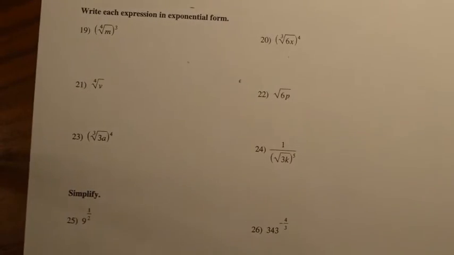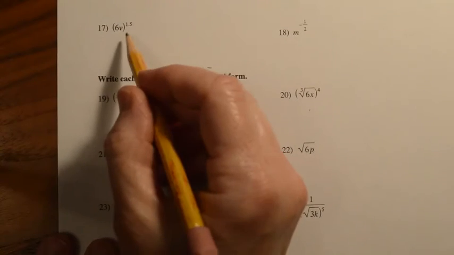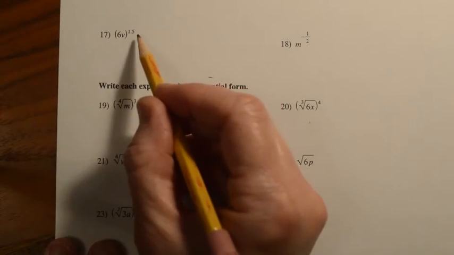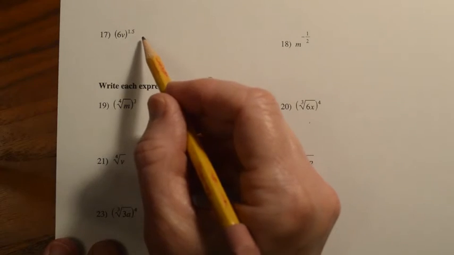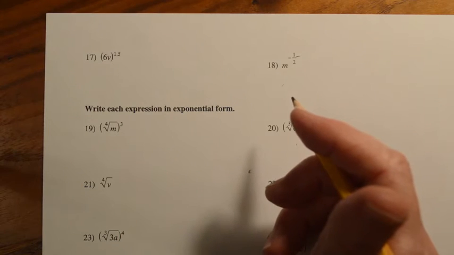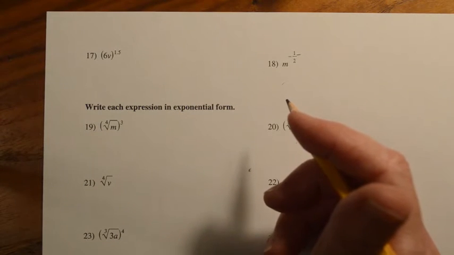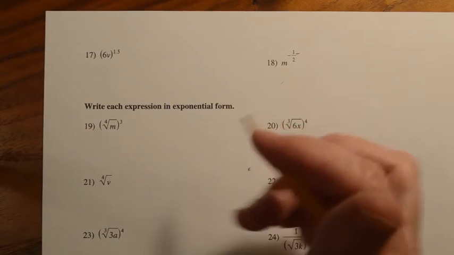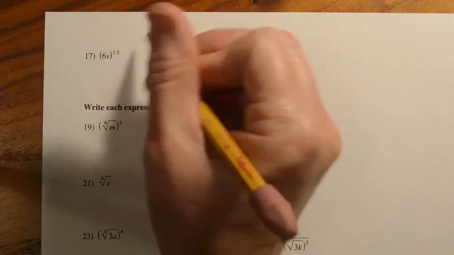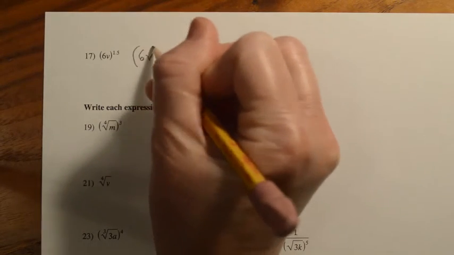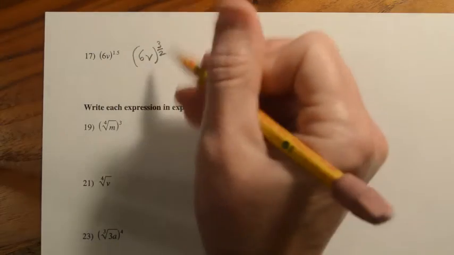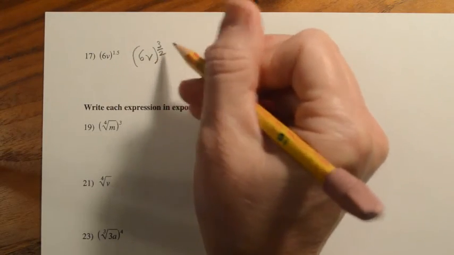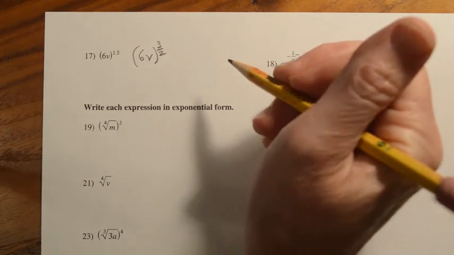All right, let me just look at what's on the next page and see if we want to go any further. Oh, this one's a little tricky. All right, what would you do here? We have 6v to the 1.5. Again, we've not talked about decimal exponents, but I'm sure that you could think of a way to handle that. What do you think? Maybe somebody's saying, well, how about we write it as a fraction so that we would write it as 6v to the 3/2. Again, 1.5 is 1.5, so the fractional way to write that would be to the 3/2. All right, and that's what I would do.